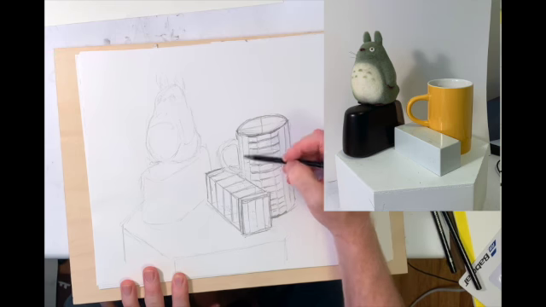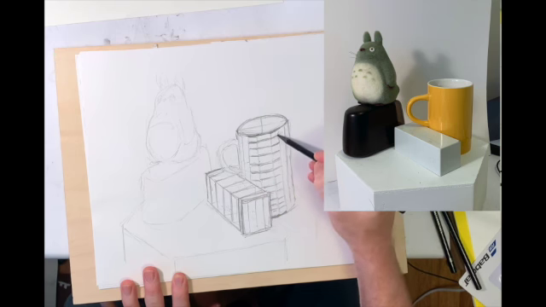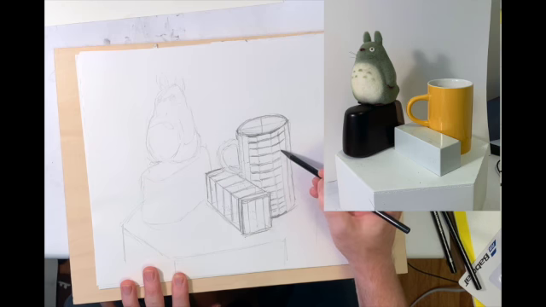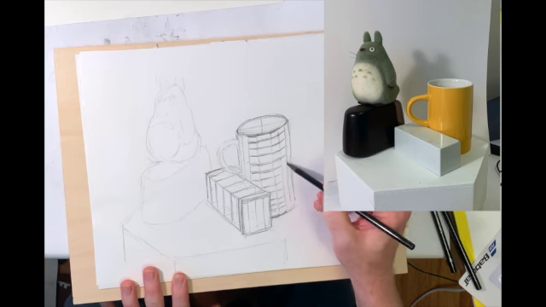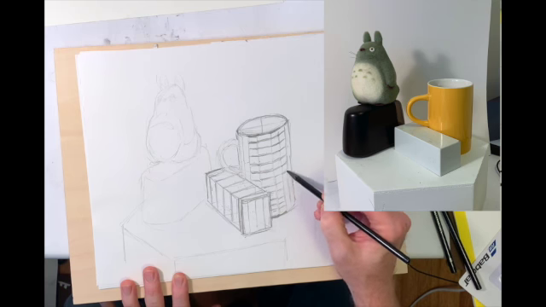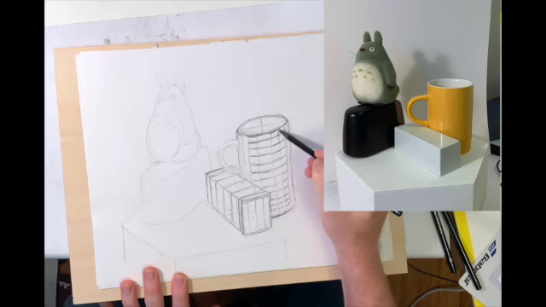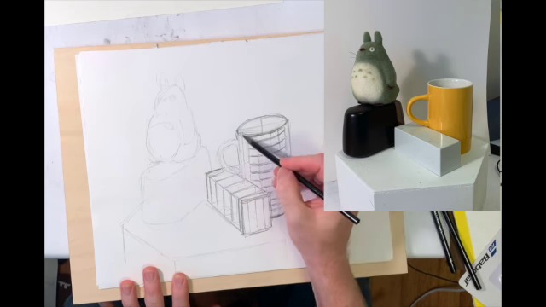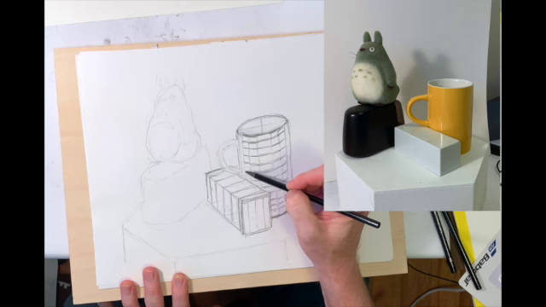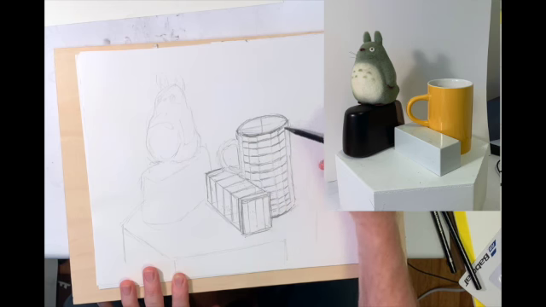So the same thing on these planes. See how that and that. See that. And then on this one.